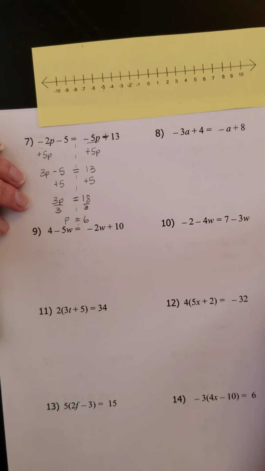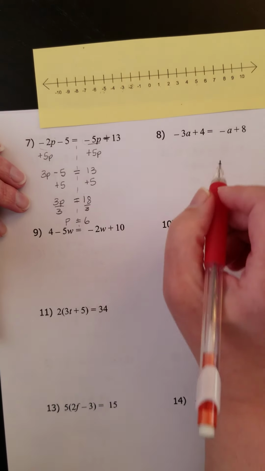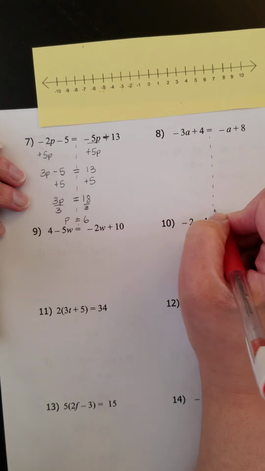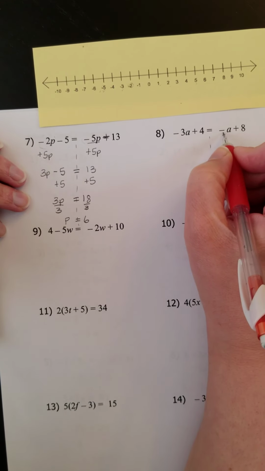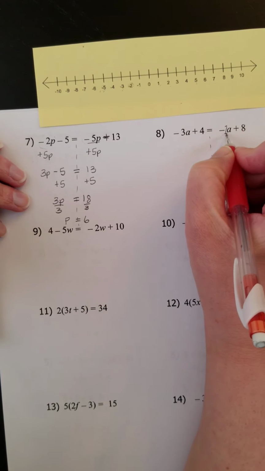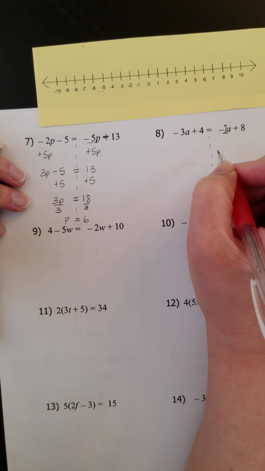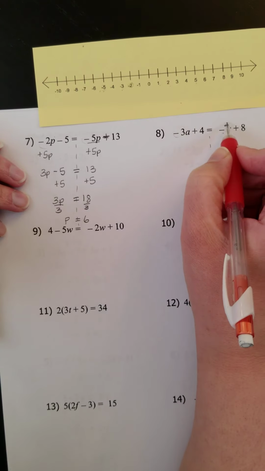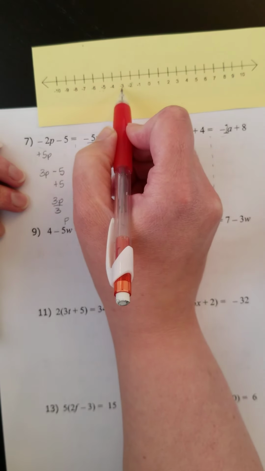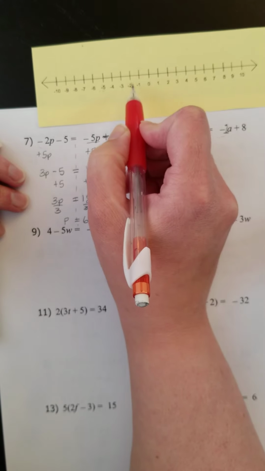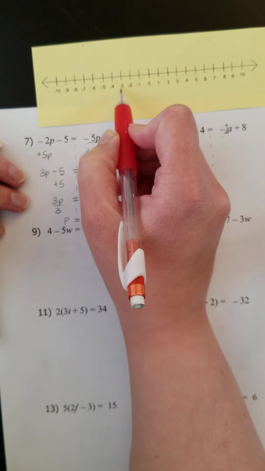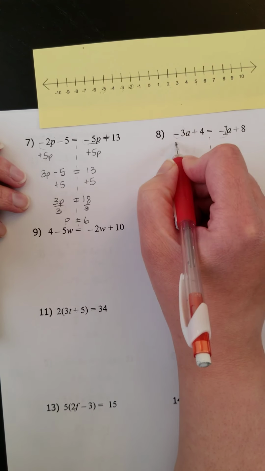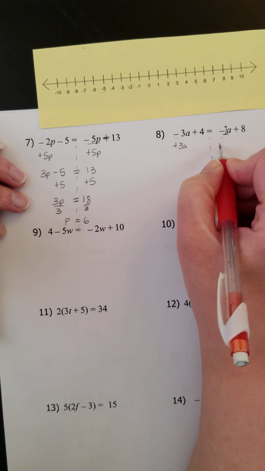So number 8, we have negative 3a plus 4 equals negative a plus 8. Remember, if there's no number in front, like this negative a, we can always just put a 1. So that's the same thing as negative 1a. So I need to decide which is bigger, negative 3 or negative 1. Negative 3 on my number line is there, negative 1 is there. So negative 3 is actually my smaller term, and that's the one I have to move. So I'm going to do plus 3a on each side of the equation.